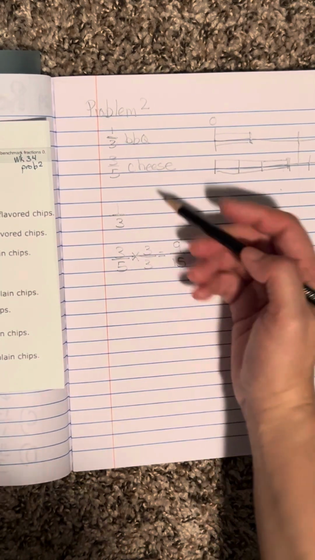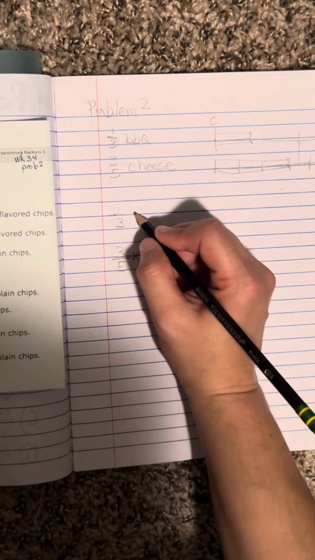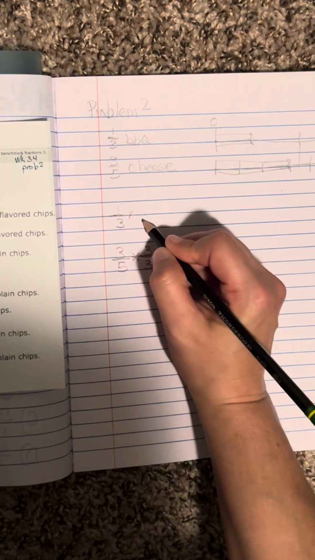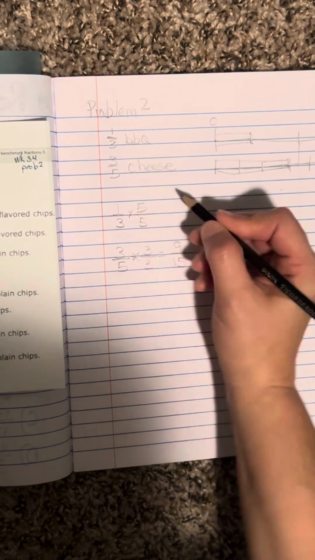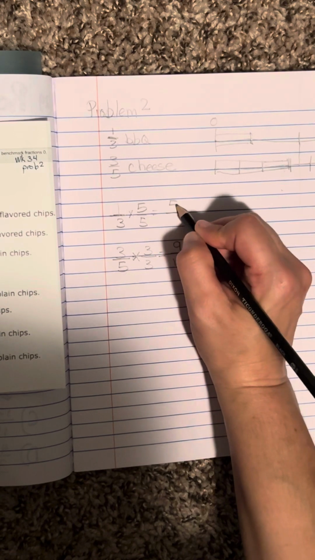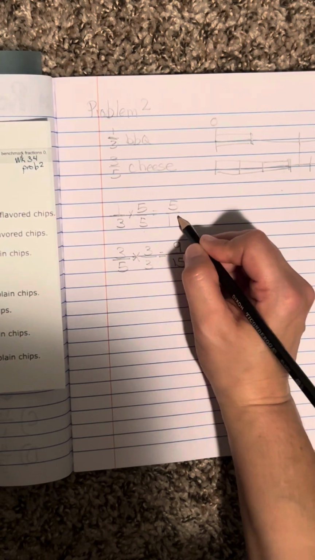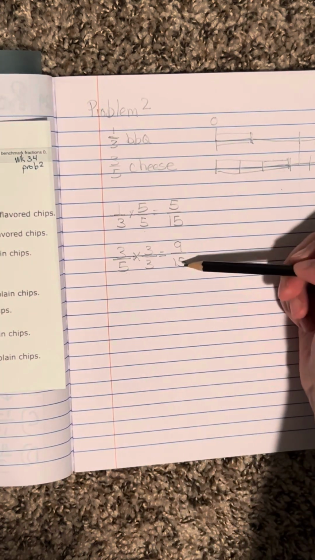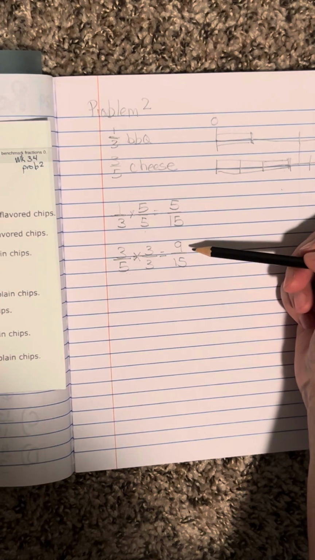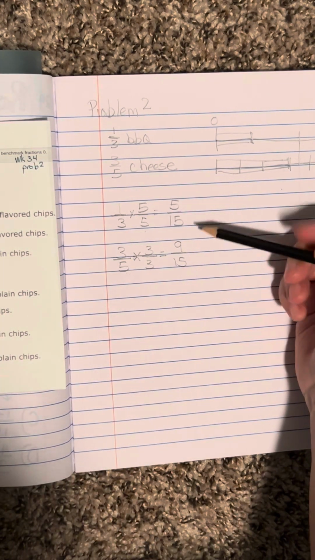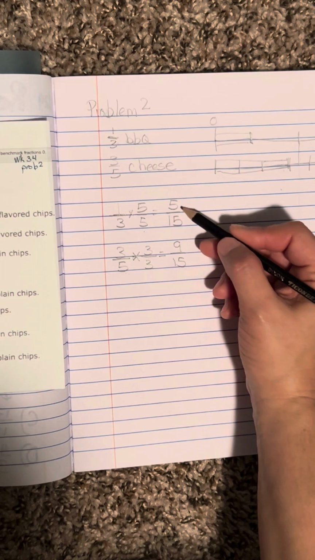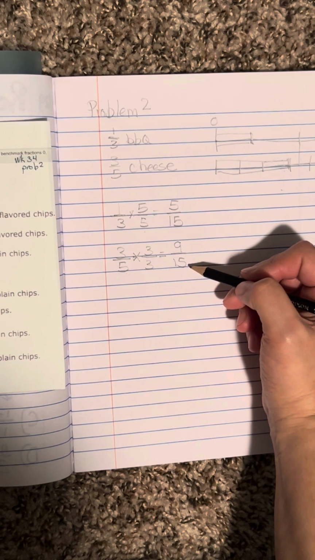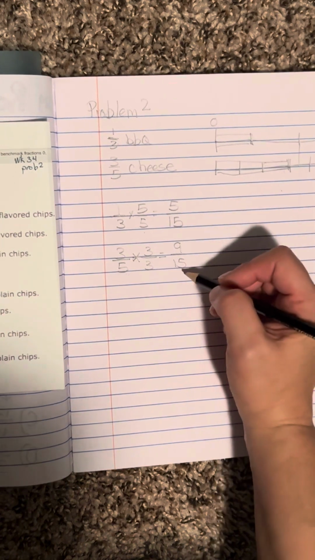We're going to do the same thing to 1/3. We're going to multiply this. Instead of multiplying it by 3, we're going to multiply this by 5. Okay, 1 times 5, 3 times 5. Okay, so we have the same unit. So we can compare this. It's like comparing apples to apples. So you have 5/15, 9/15. So let's add these fractions together.